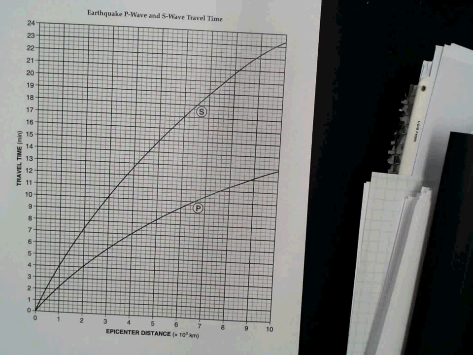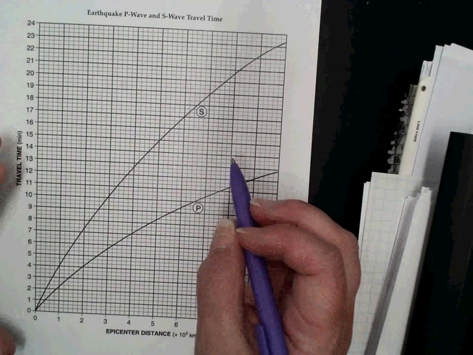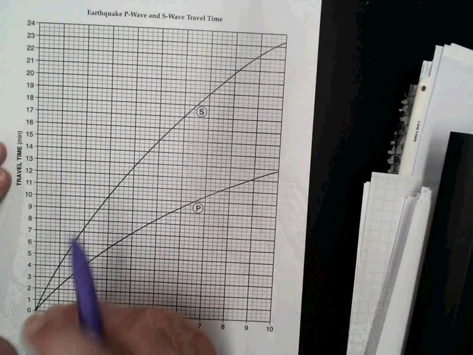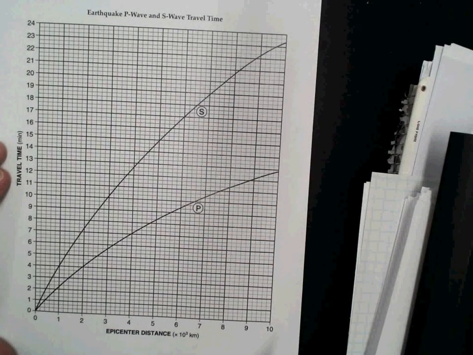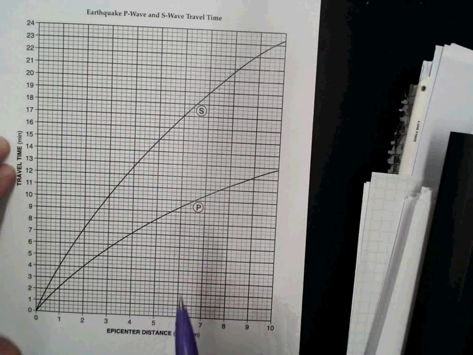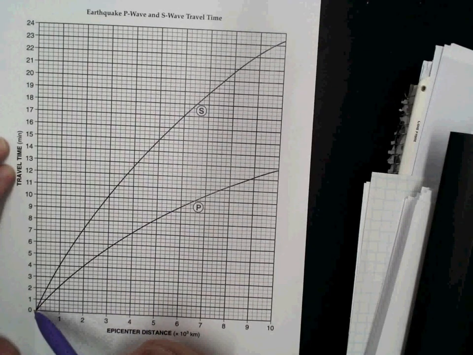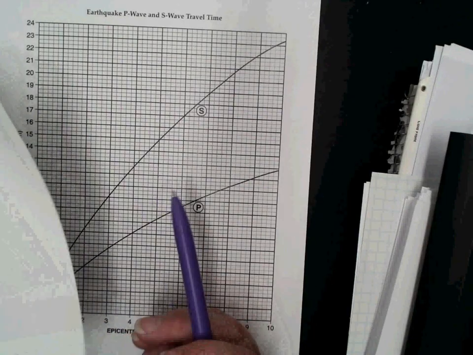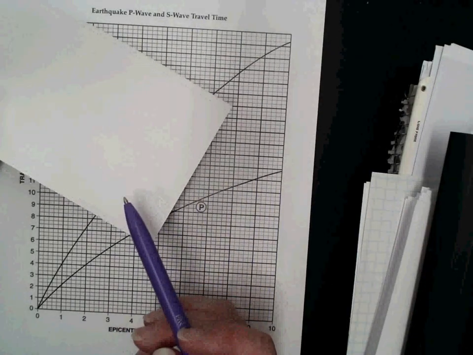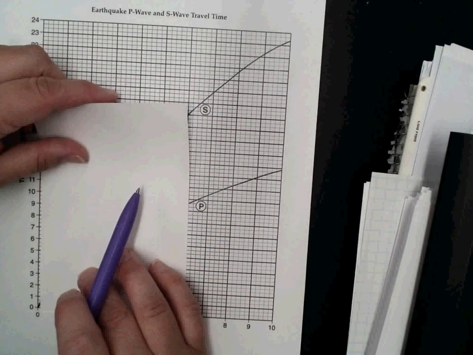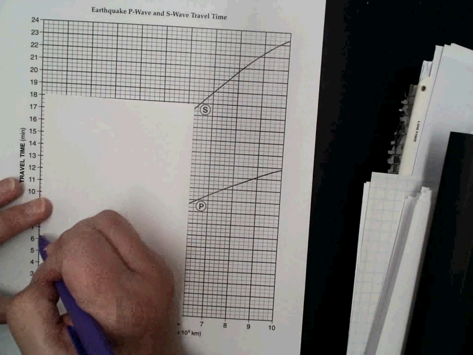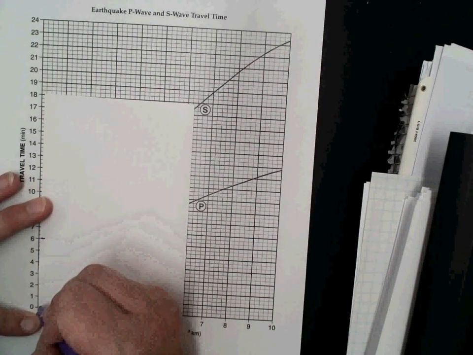All right, once you determine the time difference between the P and the S wave from your seismogram, you're going to come over to the earthquake P wave and S wave travel time table. So, for instance, if that travel time was 6 minutes in between your P and your S wave, take an index card and mark on the edge of the index card a line that represents those 6 minutes.